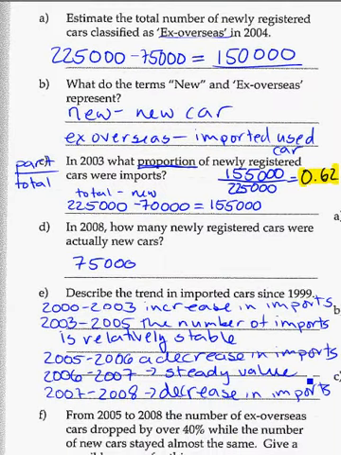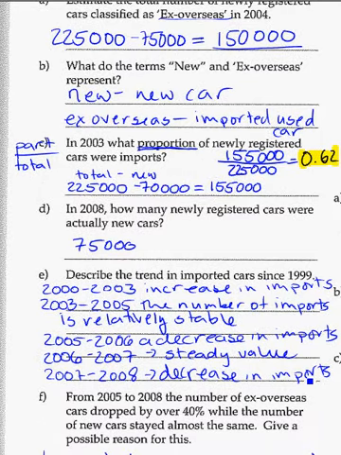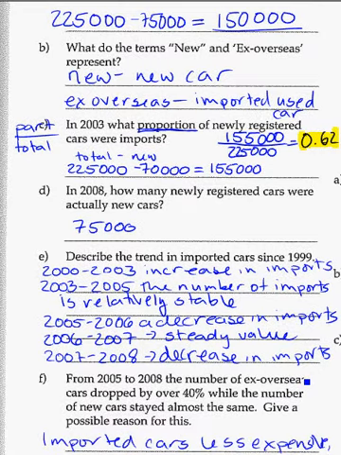So they want us to give a possible reason for this. It's very much a social studies kind of question, not so much a maths one, but if we thought of reasons why, ex-overseas cars, which are imported to us, are typically less expensive, whereas the new cars are brand new and more expensive. So because the imported cars are less expensive, we would expect that maybe in an economic downturn, the people who are buying the cheaper cars are more affected and they can't buy as many of them, so we import less of them.